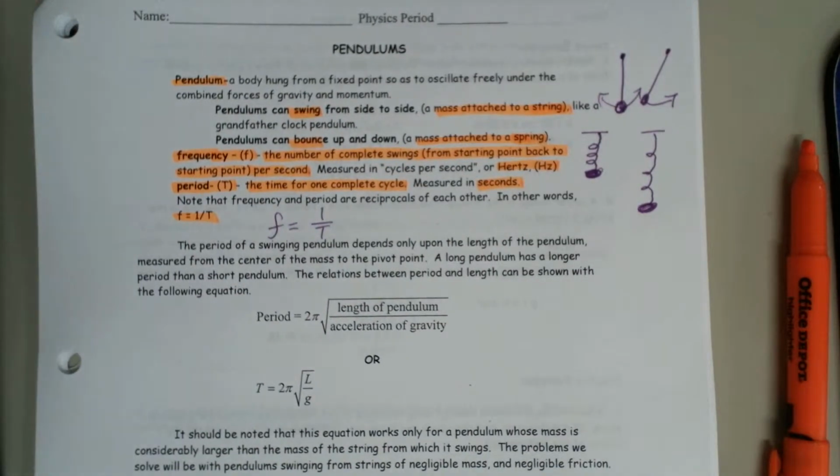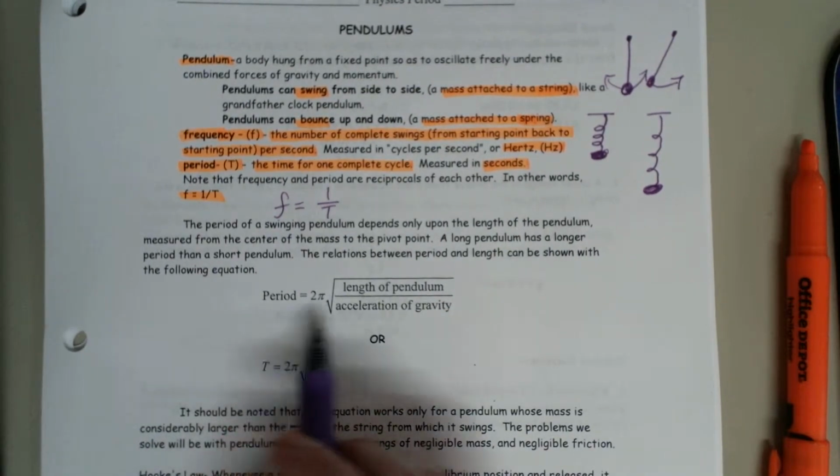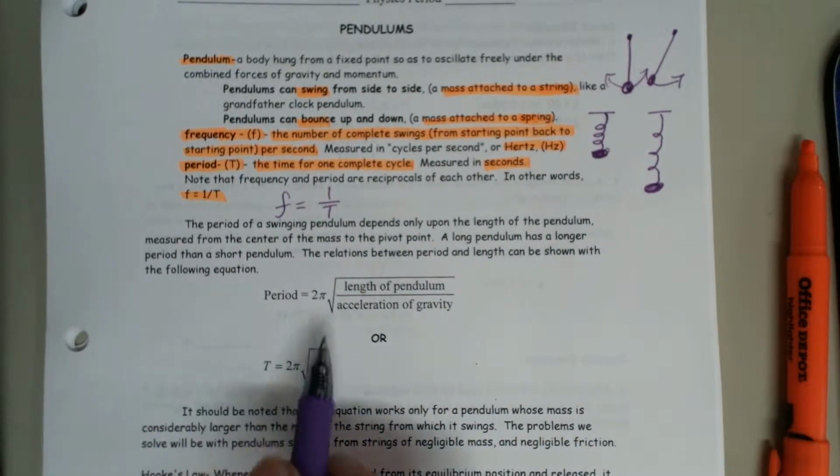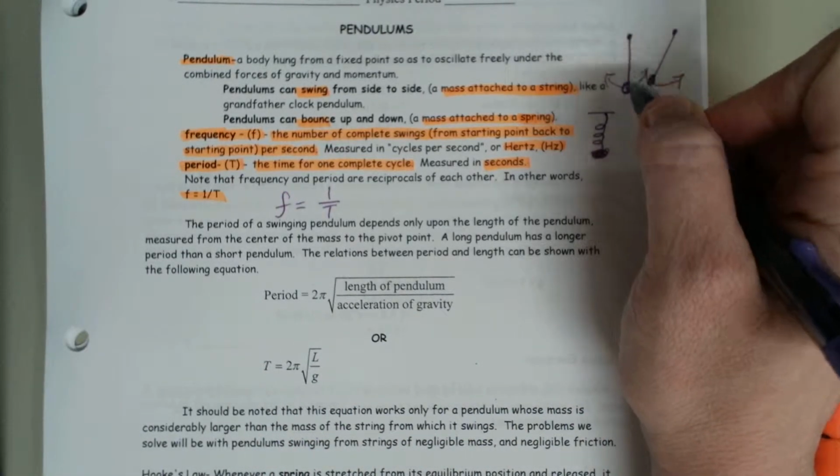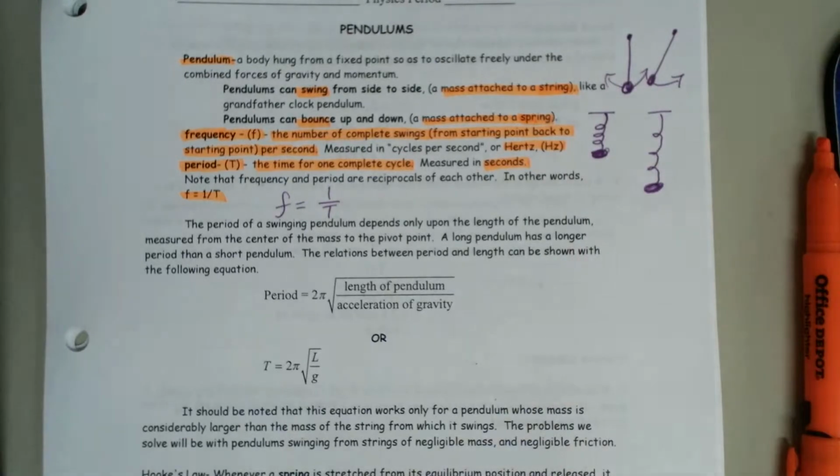Okay, so the period, which is T, is 2 pi times the square root of the length of the pendulum, so that's the length of the string on the pendulum, divided by the acceleration due to gravity, which is g. Now, that could be different on different planets or moons. So on Earth, it's negative 9.81. We're not going to call it negative. We're just going to use 9.81 because it's in a square root.